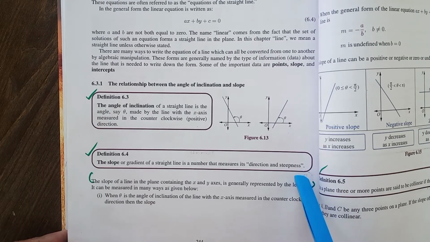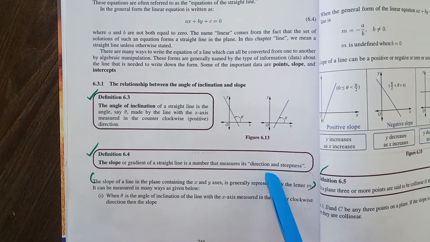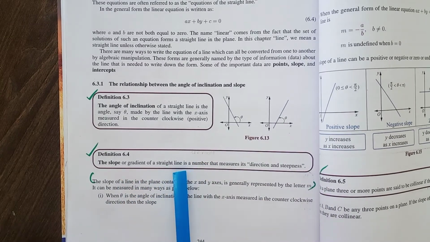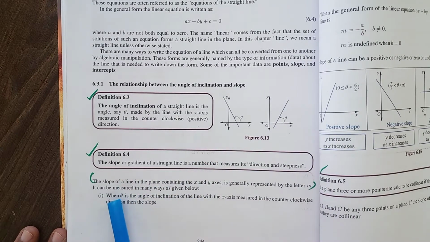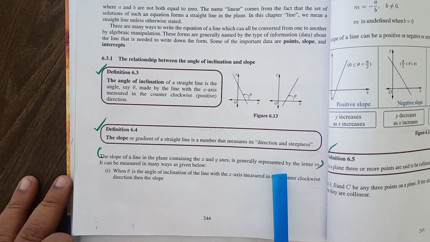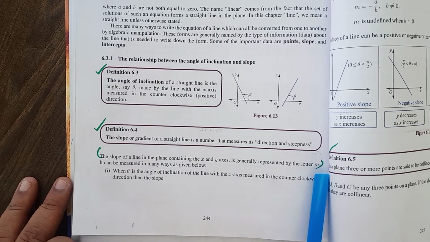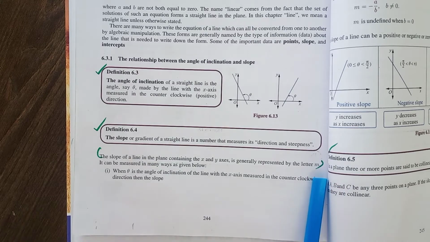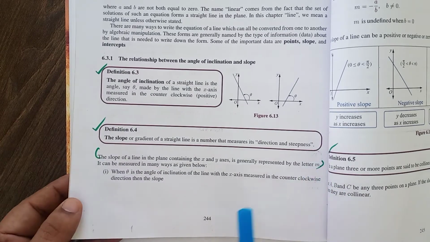Remember, the direction of a straight line represents the slope or gradient of the straight line. The slope of a line in the plane containing x and y axis is generally represented by the letter m. So, slope is represented by the letter m. Already I have learnt this in 10th standard.